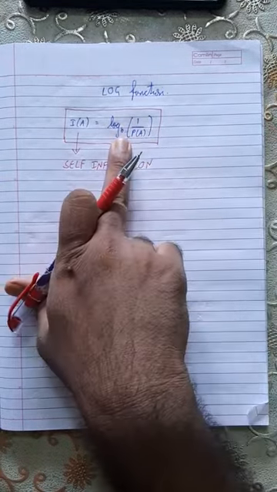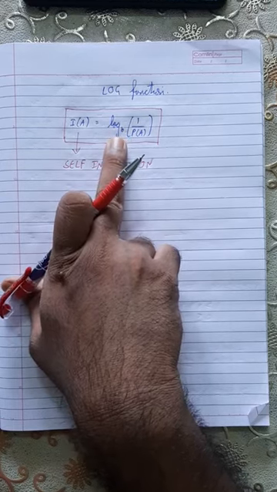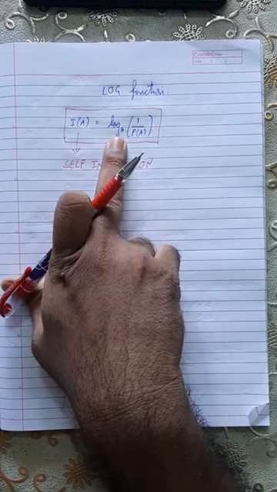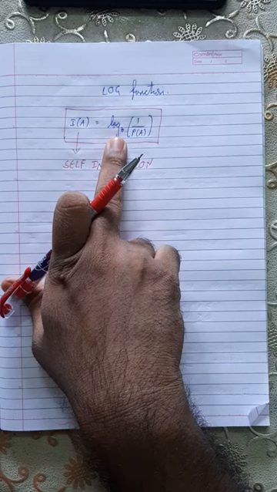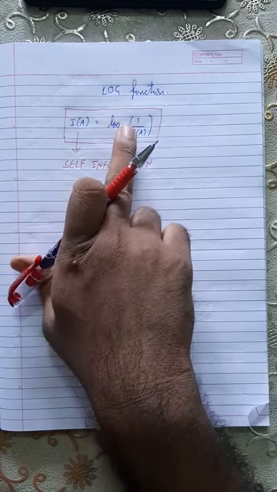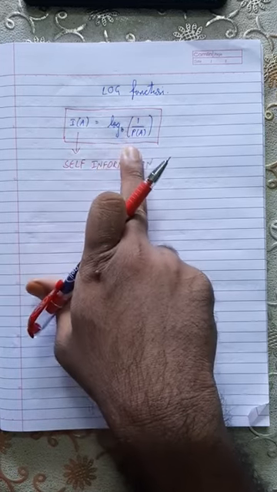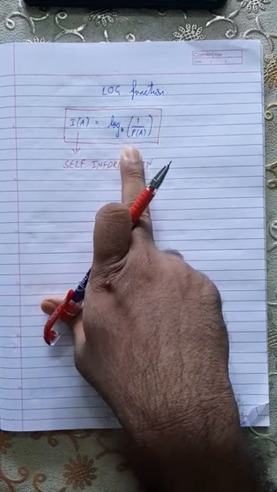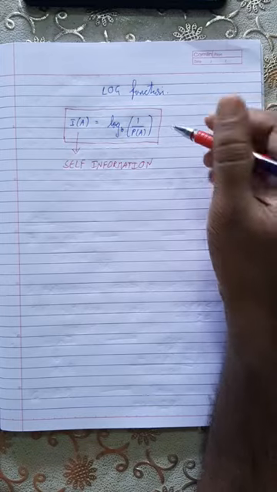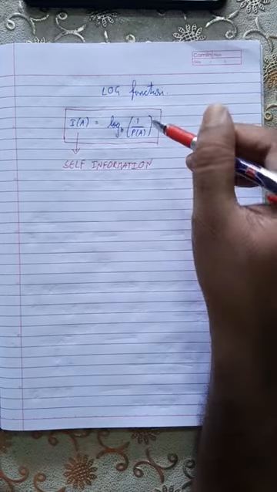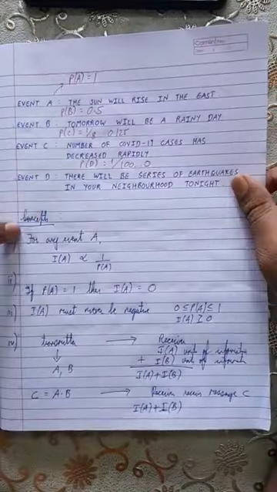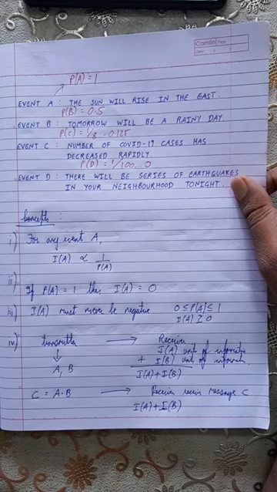So far I'm not specifying what the base is. I'm just representing the base as an unknown variable. But whatever it is, the most important thing is that the equation for the information is log of 1 by P, log of 1 by probability. Why did I choose this equation? It is because this equation satisfies all these four conditions.